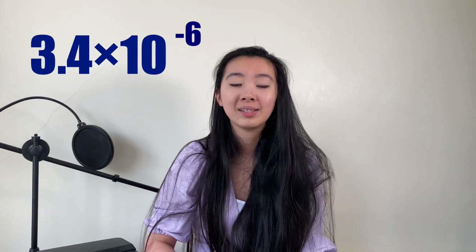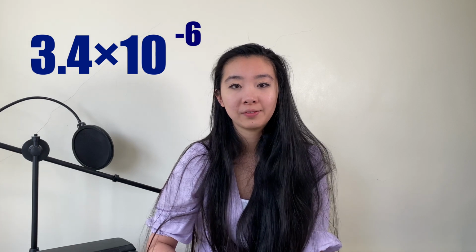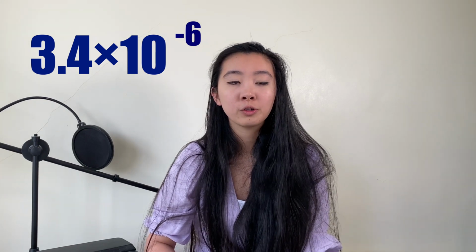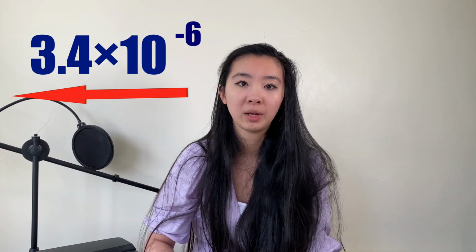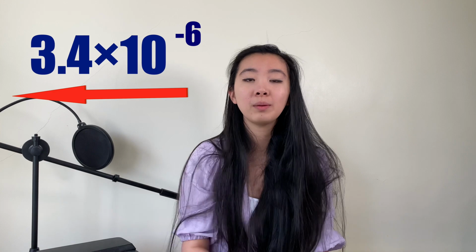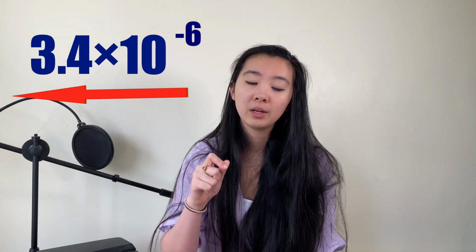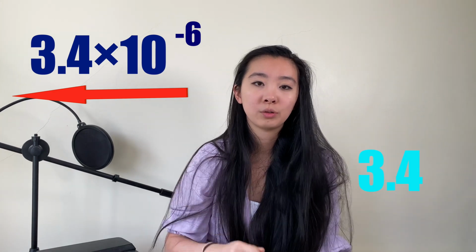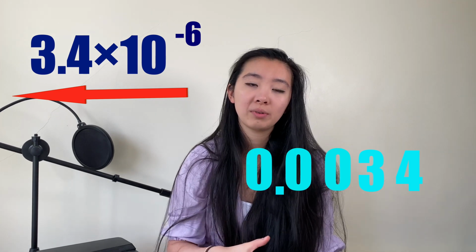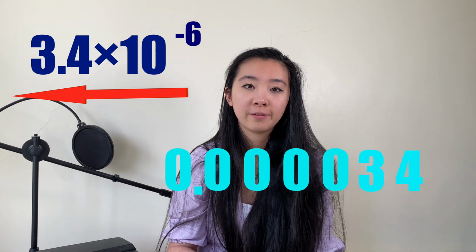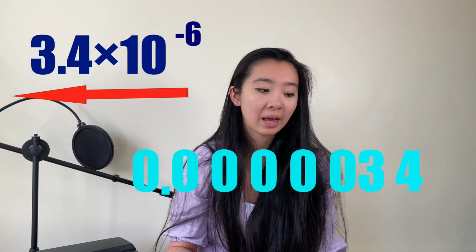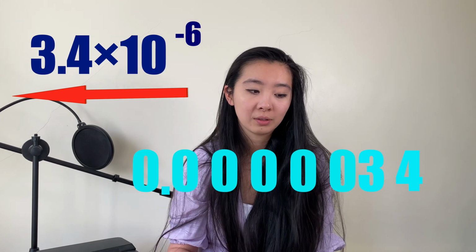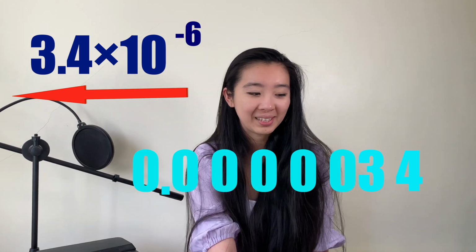And now another example from the opposite spectrum. We have a very small number of 3.4 times 10 to the power minus 6. Now, because we have a negative 6 as a power, we are going to move the decimal point to the left this time because the number is getting smaller. So we're going to do exactly the same thing. From 3.4, we're going to move the decimal point 6 times to the left. So we've got 1, 2, 3, 4, 5, and 6. And therefore, with that particular question, we're going to have 0.00000034. I hope that makes sense.